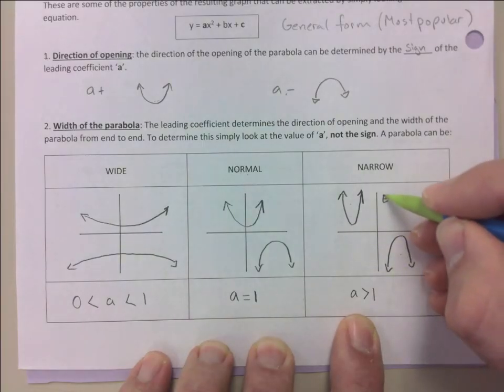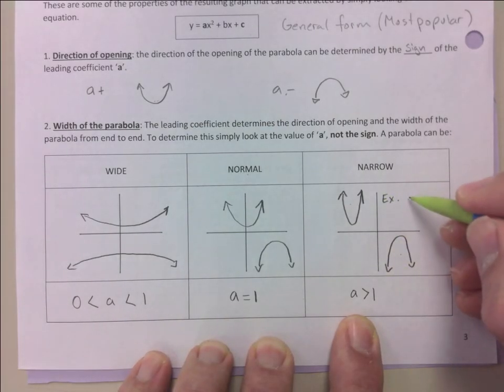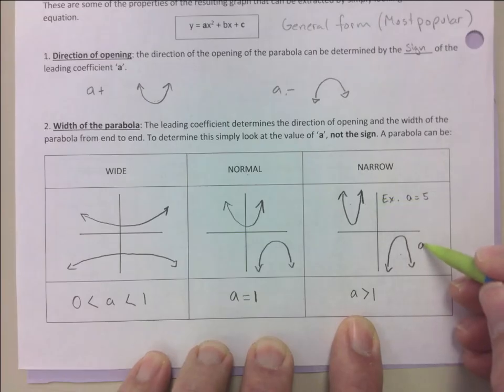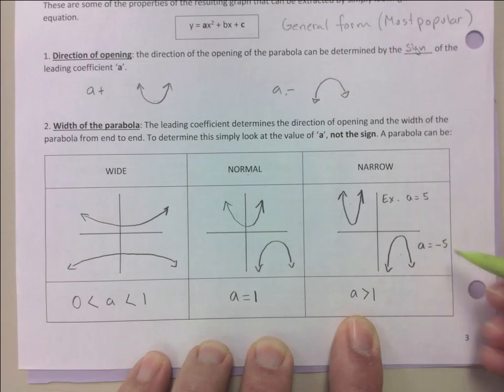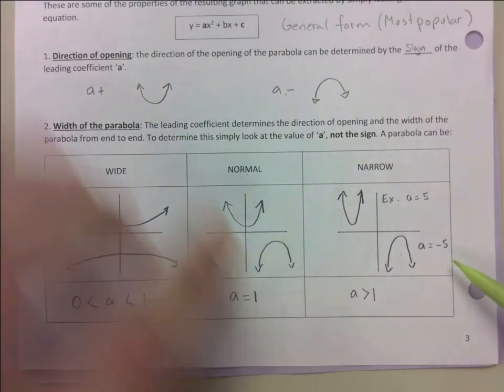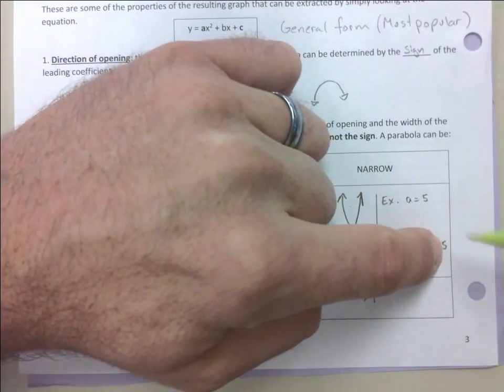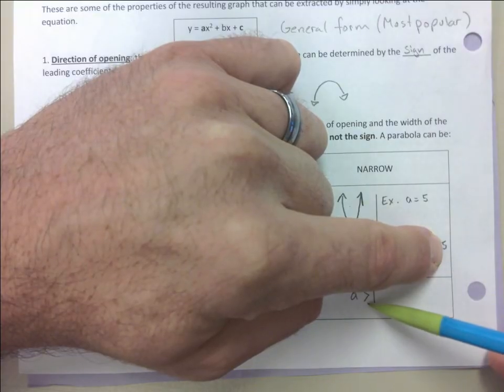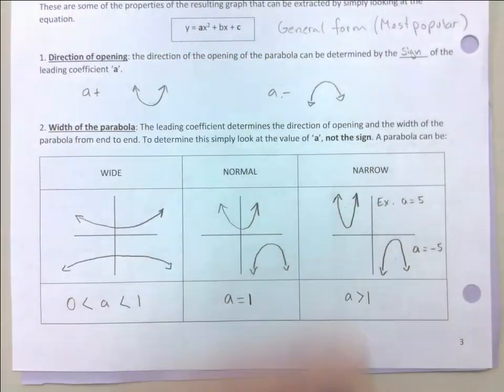So example, I'm going to use an example. A is going to be 5 in this case. Or A is equal to -5 in this case, because it's pointing down, right? And some students are like, but Mr. Dirksen, it's negative. You said greater than 1, but it's negative. Listen to this part. Take away the sign and just look at the number that remains after the sign is taken away. If that's greater than 1, it's going to be a narrow curve. Okay?